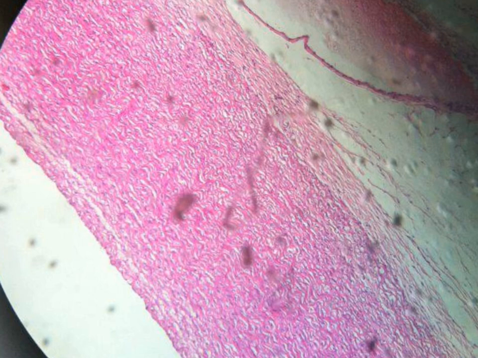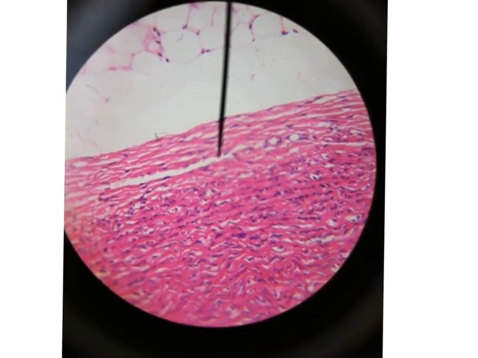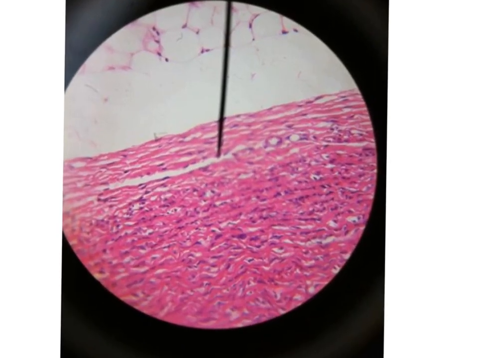Again, this is a picture for the aorta under the microscope, and you can diagnose very clearly the wavy elastic fibers, red in staining, and in between we have the blue dots of the nuclei of smooth muscle fiber.